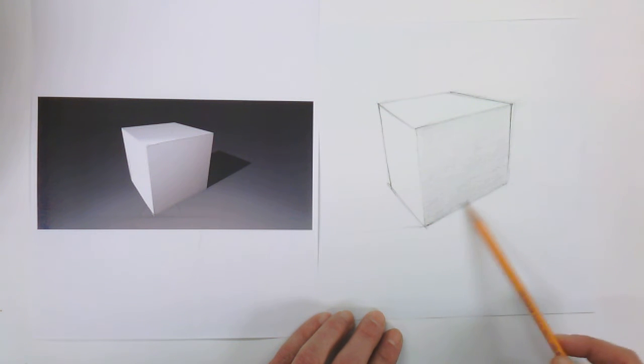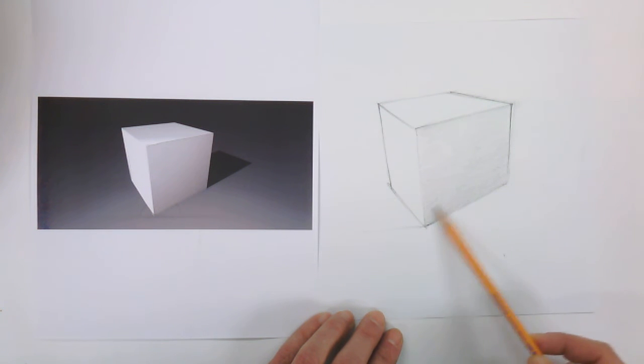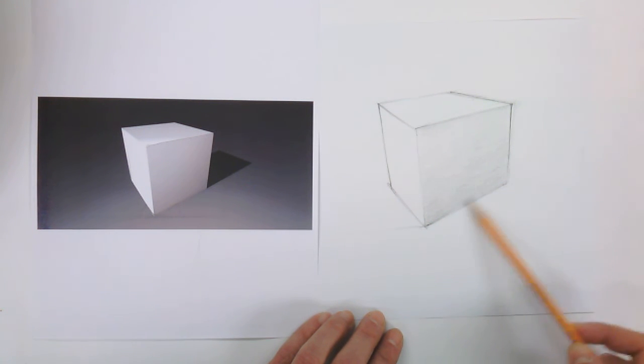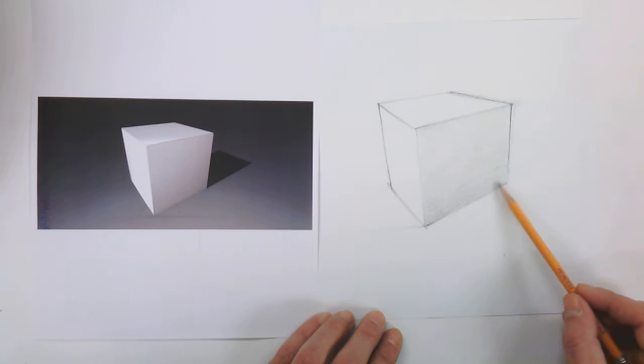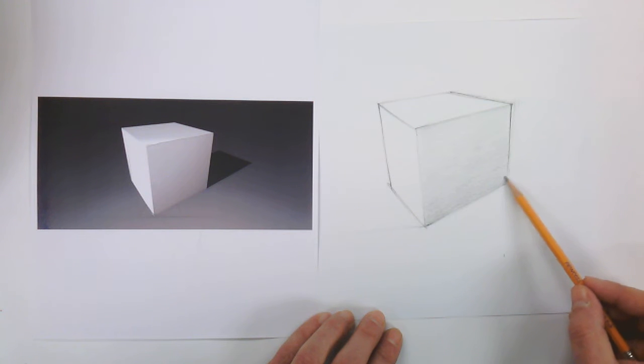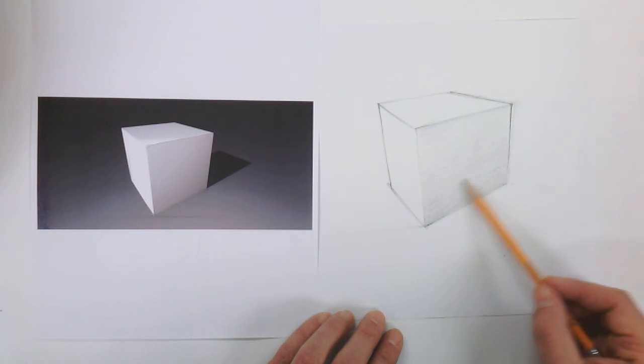So you can see that this takes time, and you have to have a lot of patience, but this also can be kind of relaxing too. So you don't have to think about this as work. This could just be something fun to do, just to get your mind off things, or if you're just looking to relax.